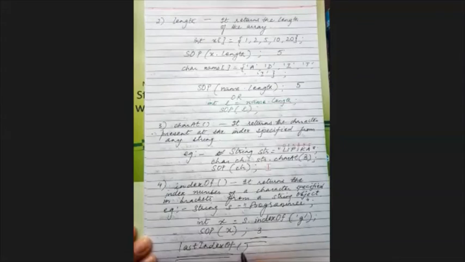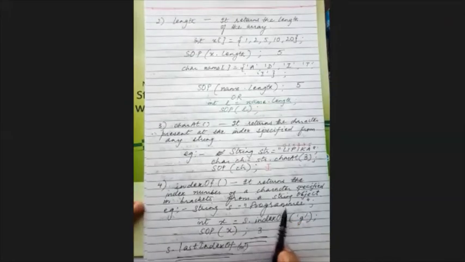If I use the last index of function and write s dot last index of m, it looks from the left side, but returns the index of when m comes last. In this case, if I write s dot index of m, it will return 6, and if I use the last index of function, it will return 7. That means it returns the last position of m inside the string. Understood?